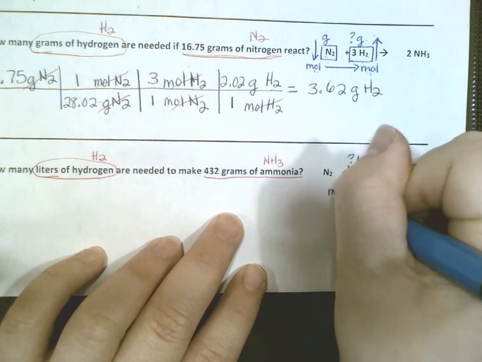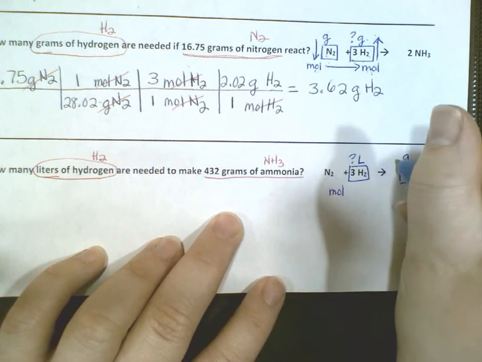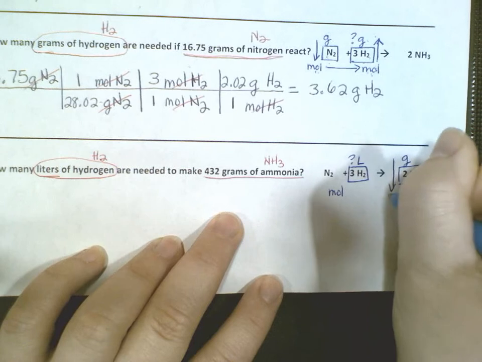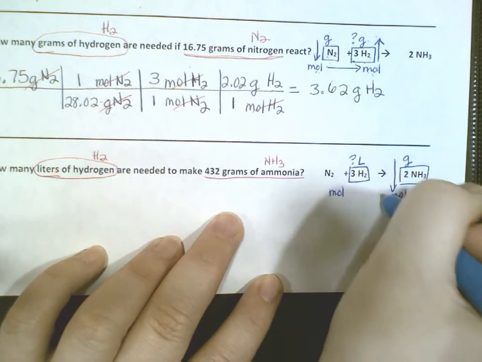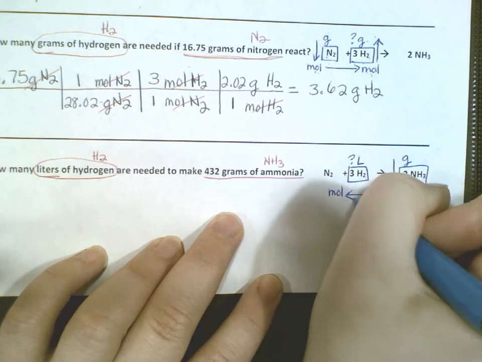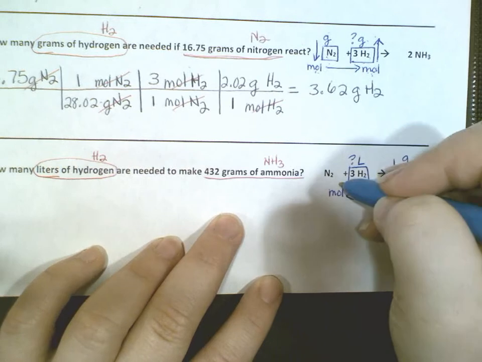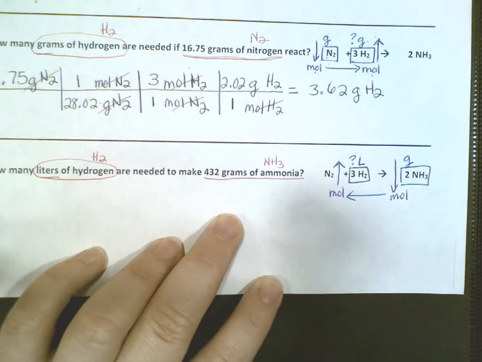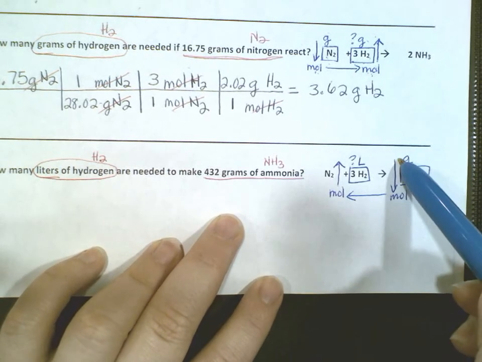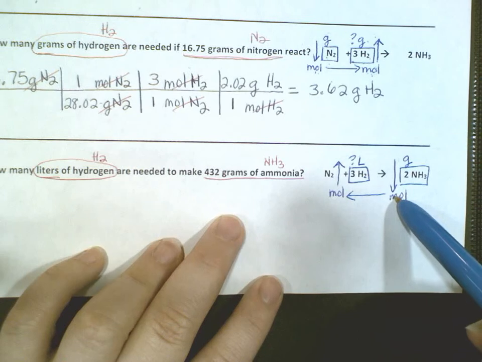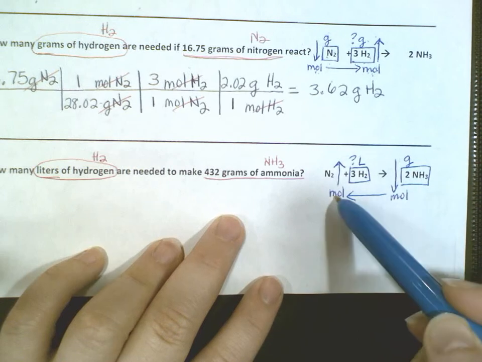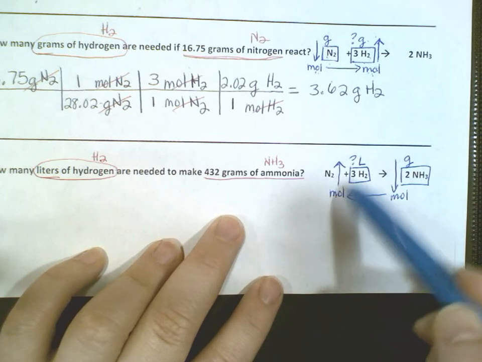We all live on Mole Street. So we're going to start with our given. We're going to go down to the street. We're going to walk to our friend's house down the street, and then we're going to go up to their room to see them. So we're going to do a conversion from grams to moles, then change our chemical using that mole ratio, then change to liters.